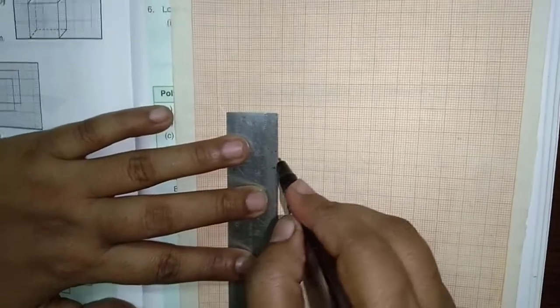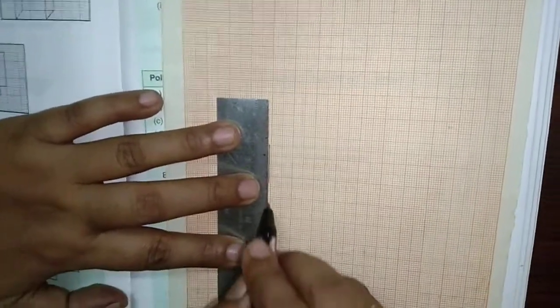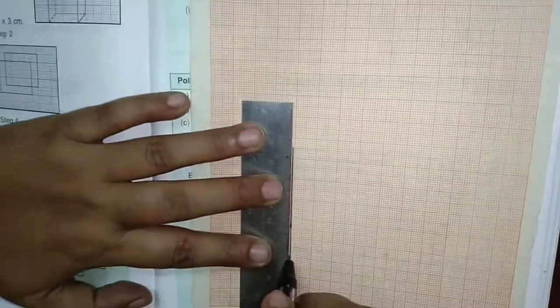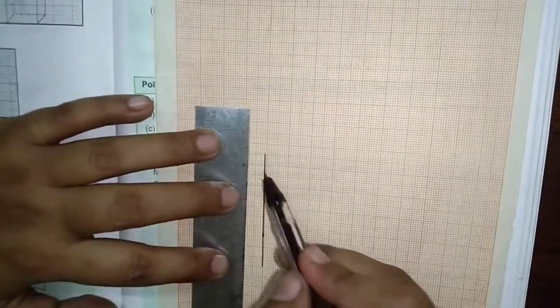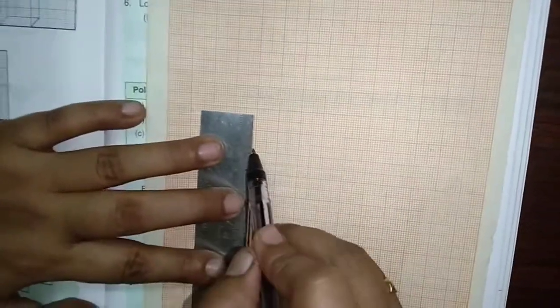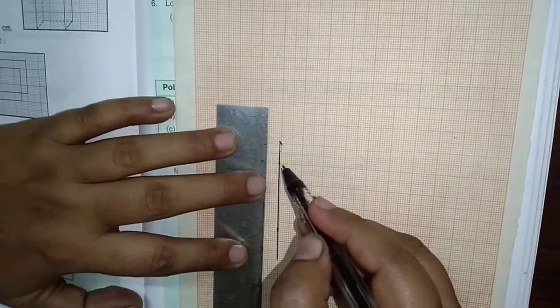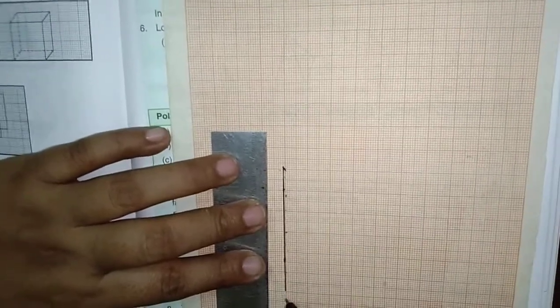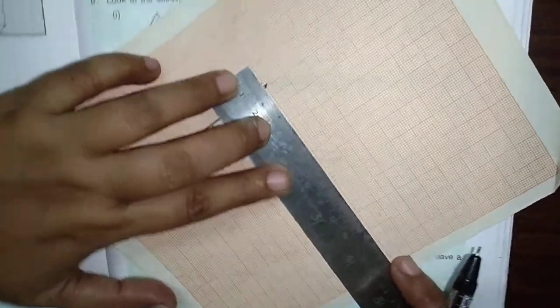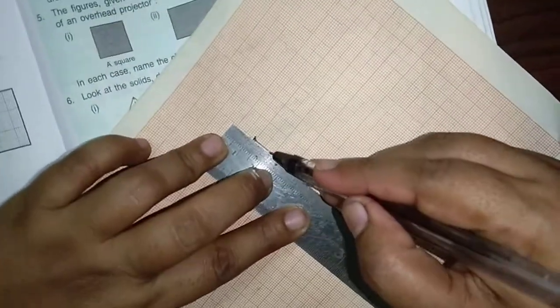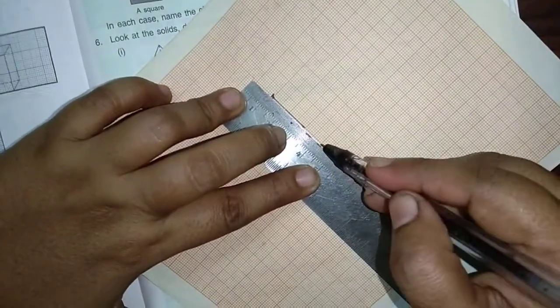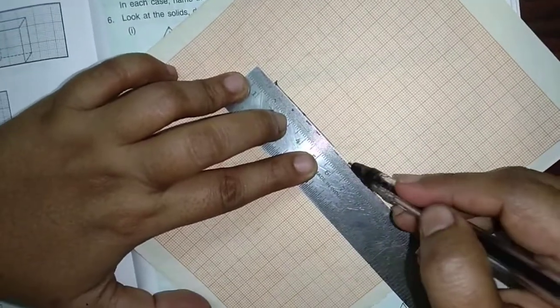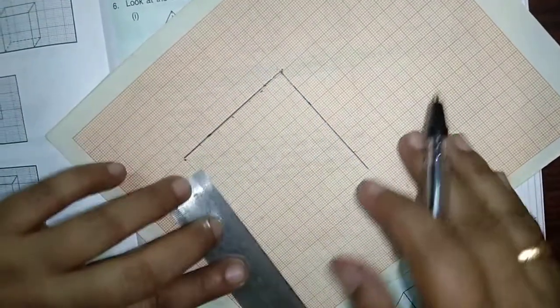So when using a graph, I have taken to draw a cube, how many units have I taken? 1, 2, 3, 4, 5 and 6 units. So all the sides must have 6 units. 1, 2, 3, 4, 5 and 6.